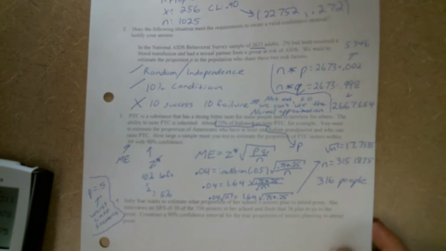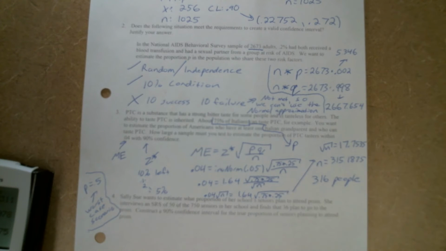All right. Sally Sue wants to estimate the proportion of her school's seniors that plan to attend prom. She interviews an SRS of 50 of those 750 seniors in her school and finds that 36 plan to go to the prom. Construct a 90% confidence interval that finds the true proportion of seniors planning to attend prom.